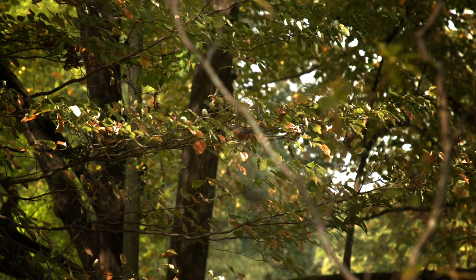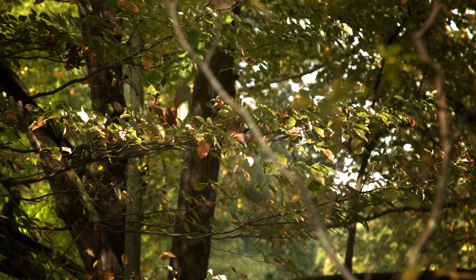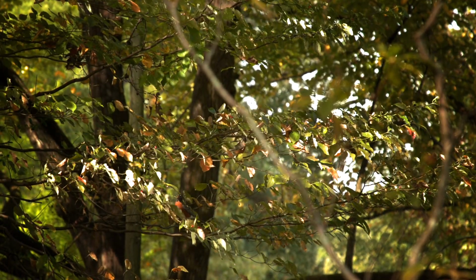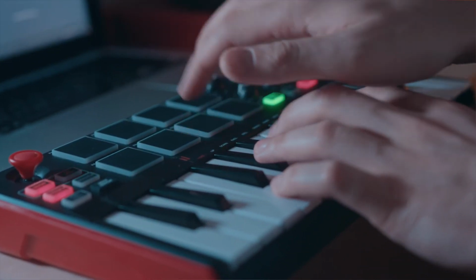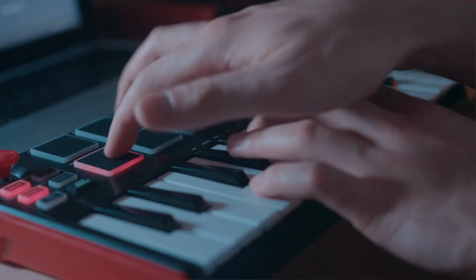Because the human voice and most sounds in nature don't have perfect pitch, there's imperfections. And when you apply that to a synth, every note has a bit of tension. It adds a lot of emotion to the melody.